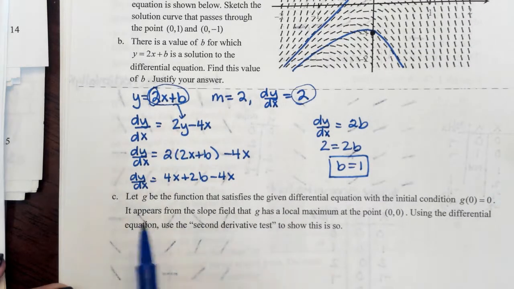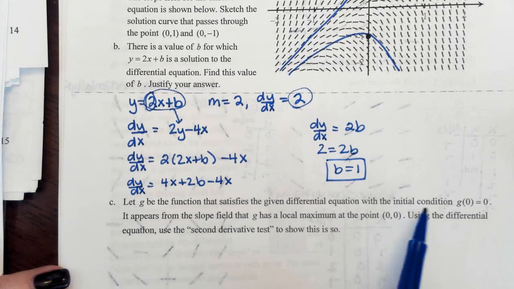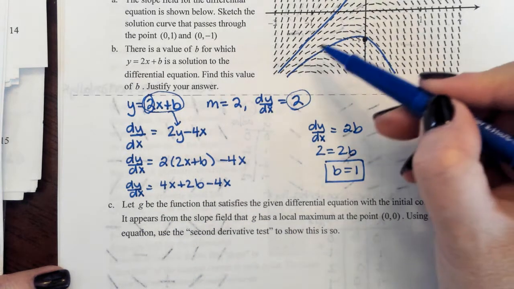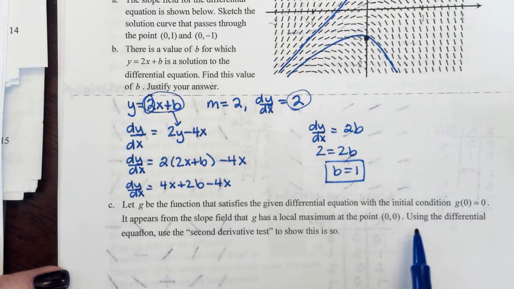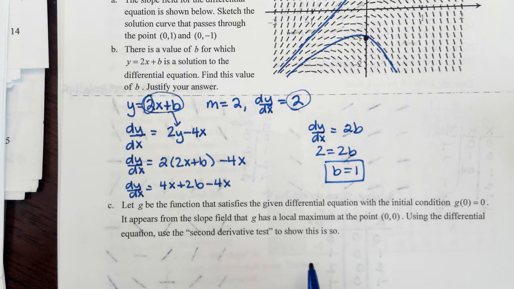So now take a look at part C. g is a function that satisfies a differential equation with initial condition (0, 0). It appears in the slope field that g has a maximum at (0, 0), because you can see how the curves are kind of curved. It goes up and then it's going to curve back down. Using the differential equation, use the second derivative test to show that this is so.